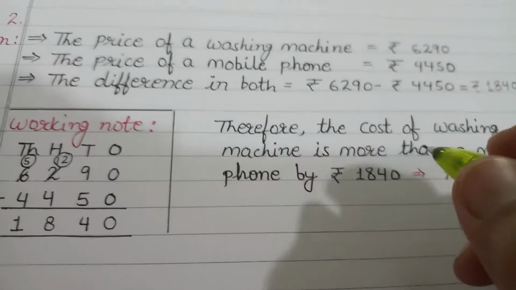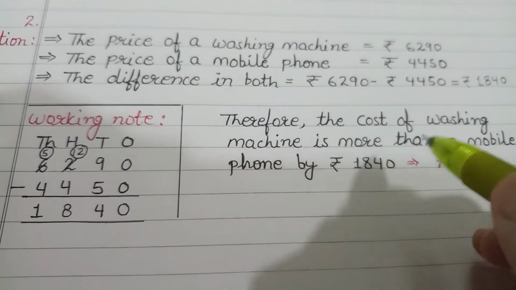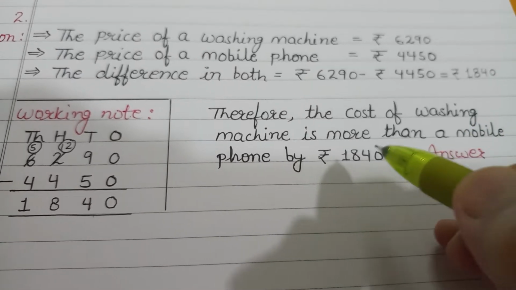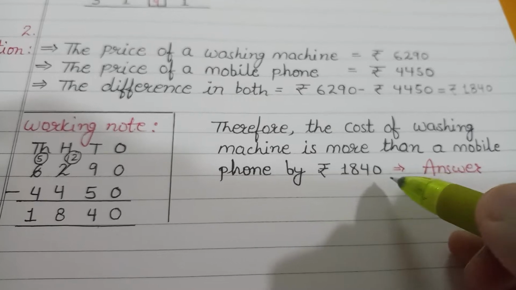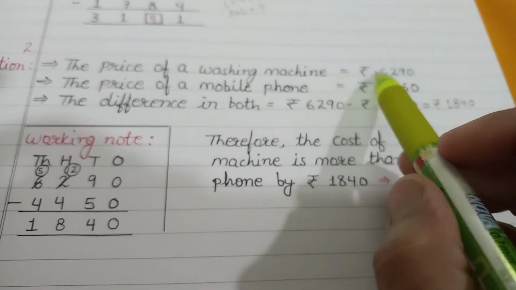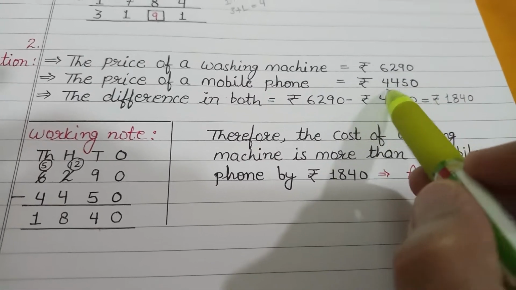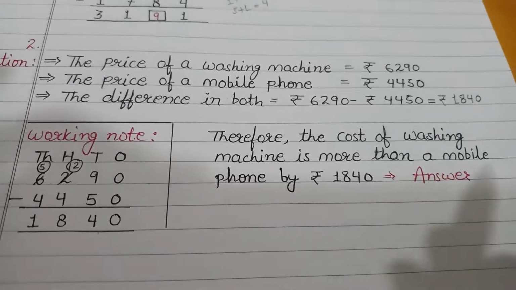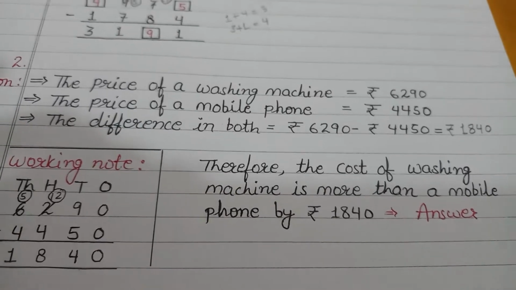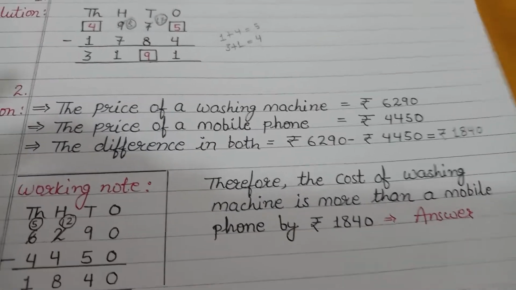Now, we have to write the answer. Therefore, the cost of the washing machine is more than the mobile phone by rupees 1,840. So, that was the answer key of assignment 11.